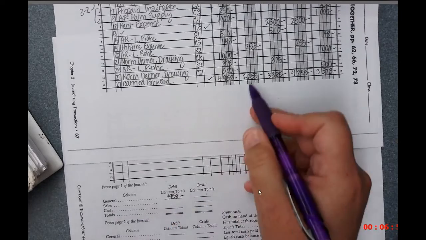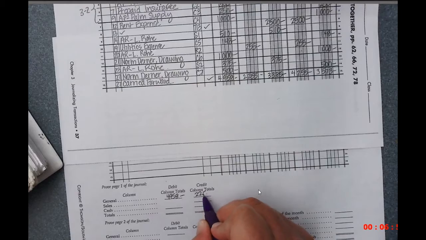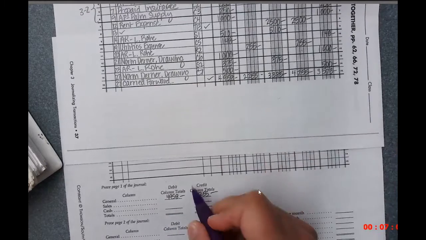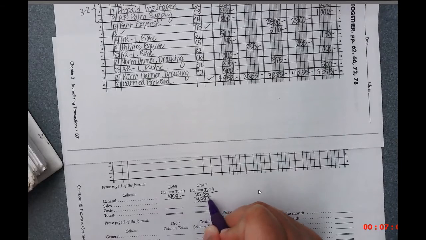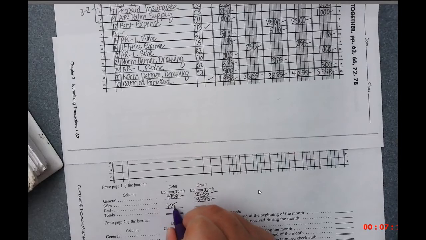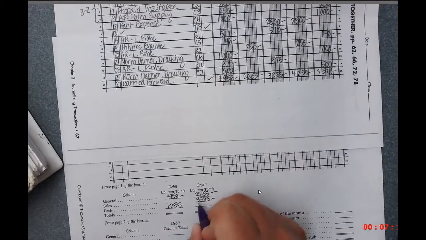And then general credit, sales, $3,385, and then cash, and then the cash credit.